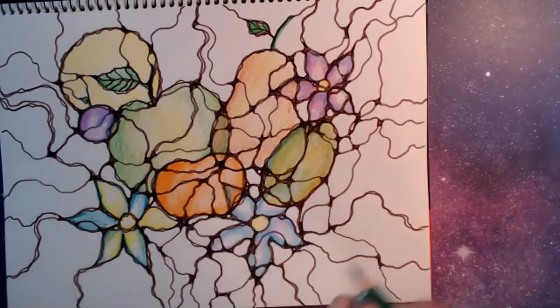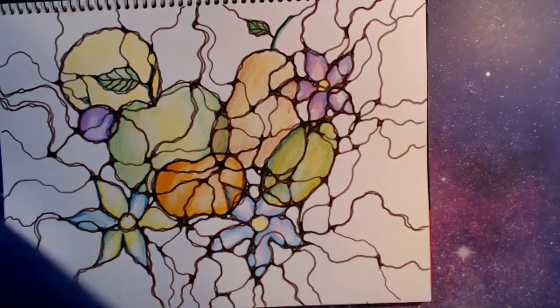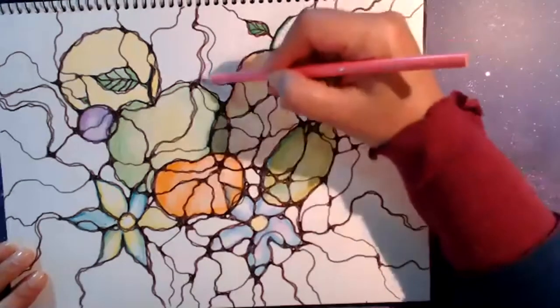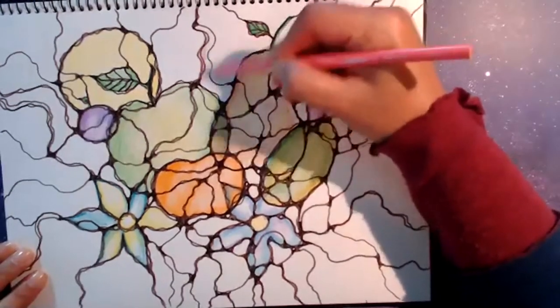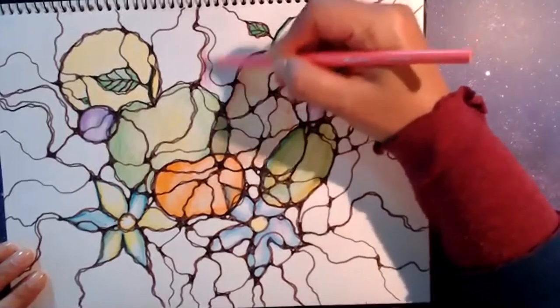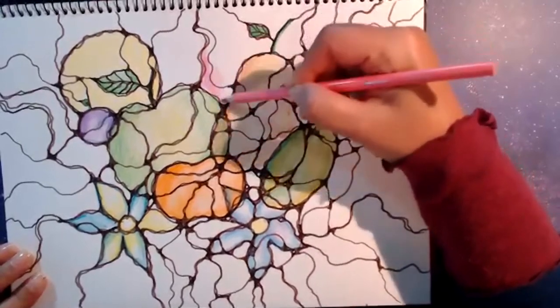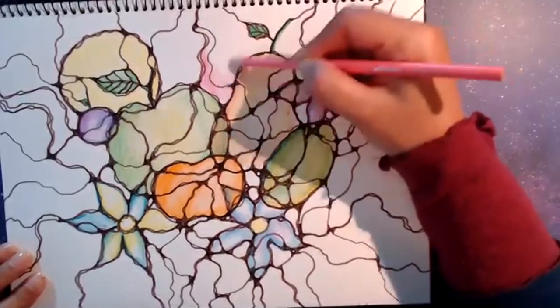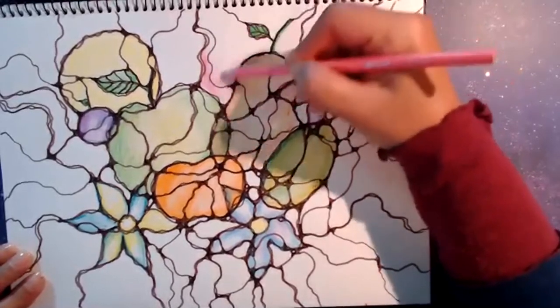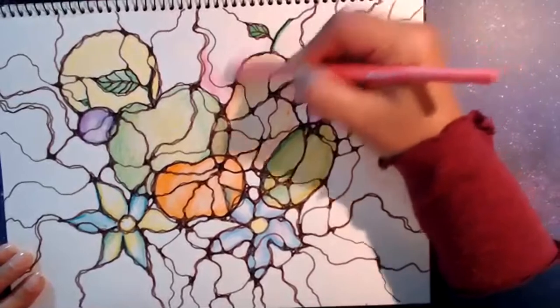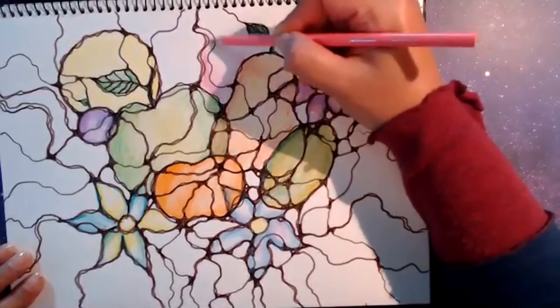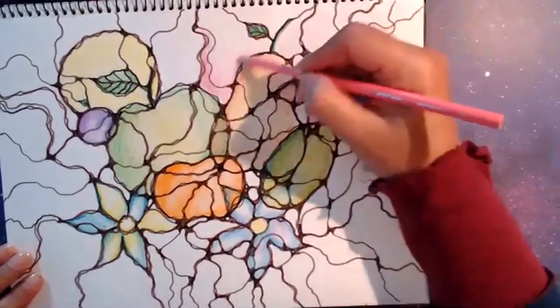I want to add some shading maybe, right? What would I do? I would use the same colors as I'm using in my drawing. And again, intuitively, I would just start shading around fruit and flowers, right? So I started with pink because I felt like I really wanted to do something pinky here.